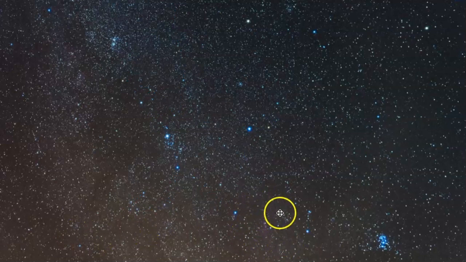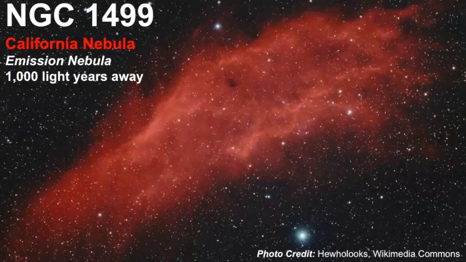But I'm going to remove the star pattern, but right here is where you can see a little bit of this particular nebula. So let's take a closer look. NGC 1499, which is also commonly called the California Nebula, is an emission nebula. It's estimated to be 1,000 light years away. And since it's an emission nebula, this makes it really difficult to see because it's not very bright. And the reason that we can see it here is because this photograph was taken over a period of a few hours in which the gases were able to show up on the camera.